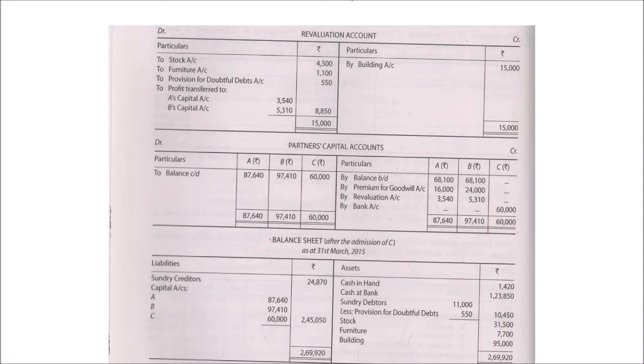After leaving space for preparing these journal entries, you have to prepare the revaluation account. Whenever we are revaluing the account, all the losses you have to record on the debit side of the revaluation account and all the profits of revaluation will be coming on the credit side of the revaluation account.